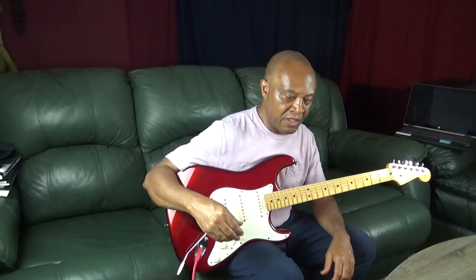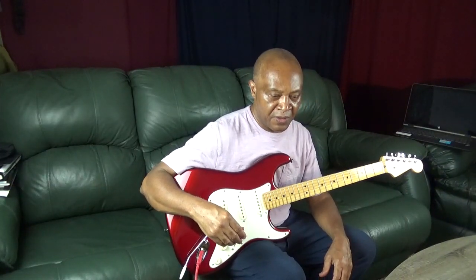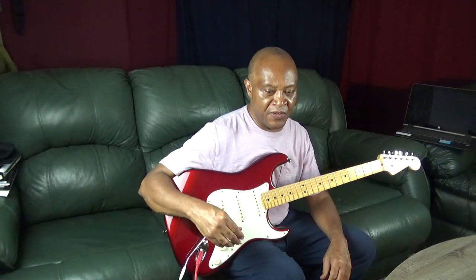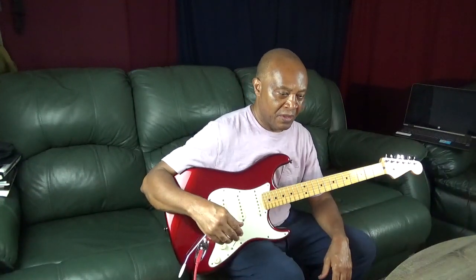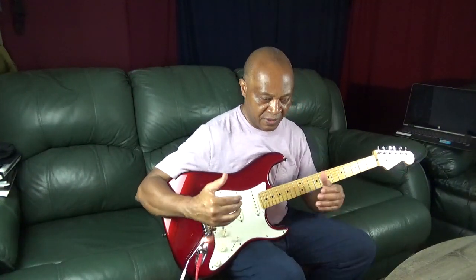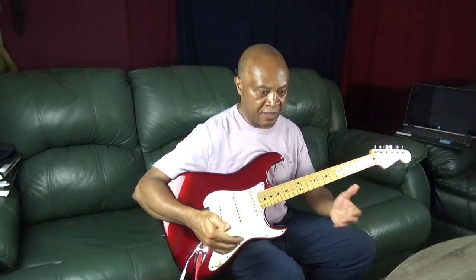Usually the conductors, the band leaders, are very strict with regard to playing the chart as written.